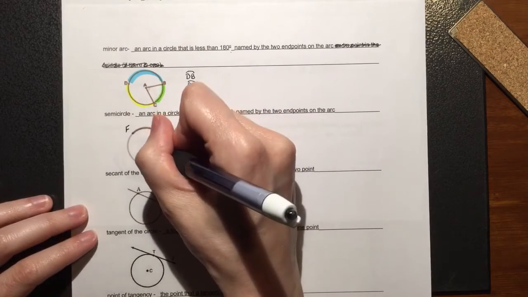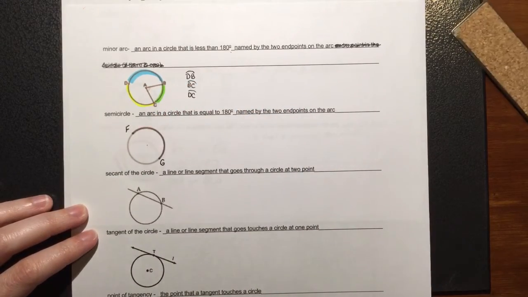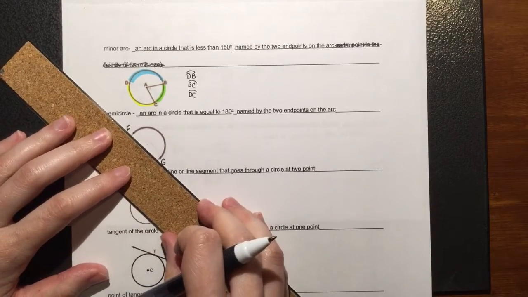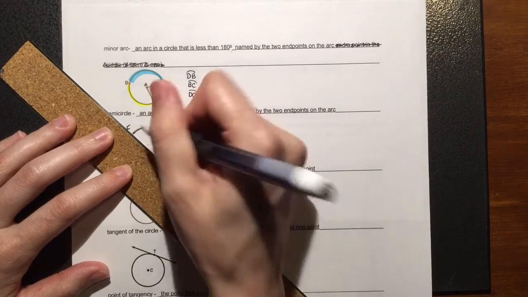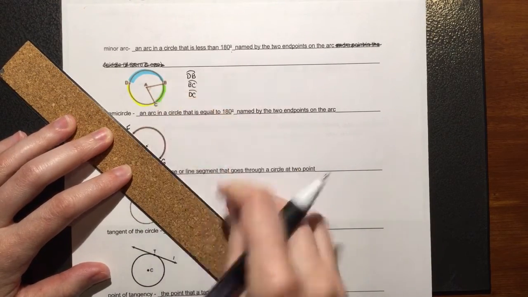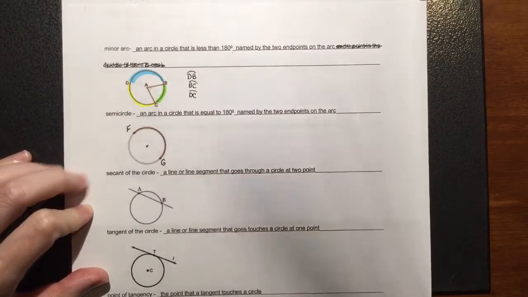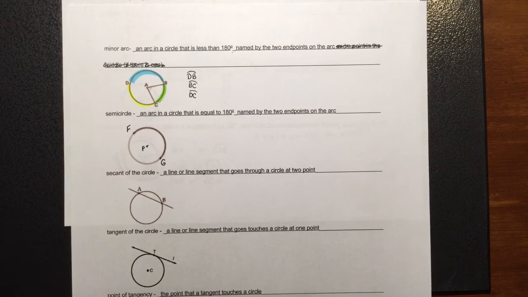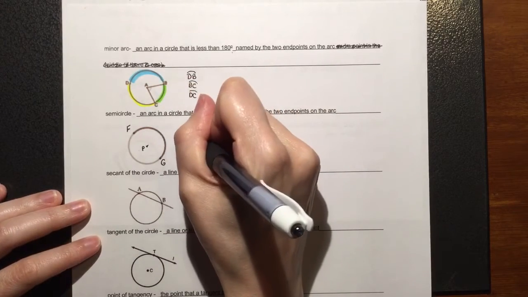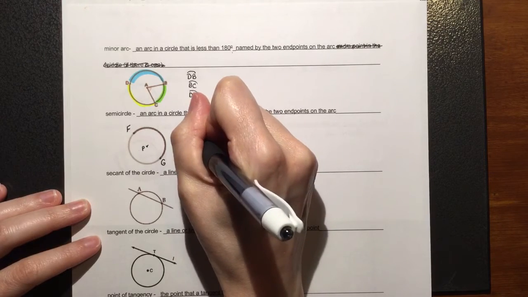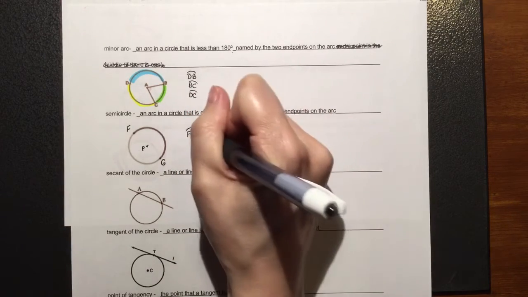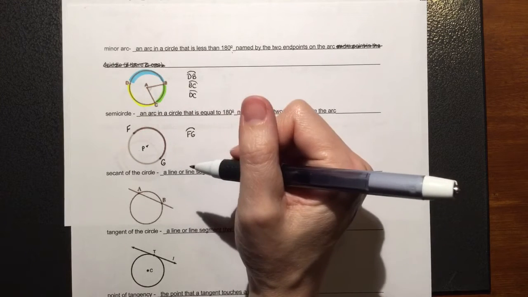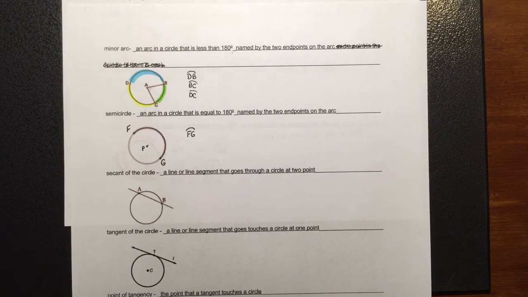And again, hopefully they would give you the center of the circle, and then you could use your ruler to double check and make sure that really was the center. I'm going to stick with circle P. And the way you would name this arc is you would just name it FG. There's no special notation for it being a semicircle. You would just look at it and know it's 180 degrees, or they would tell you it's a semicircle.